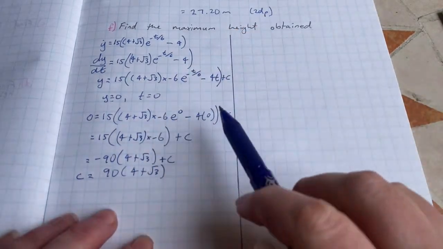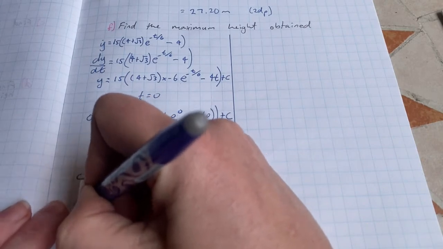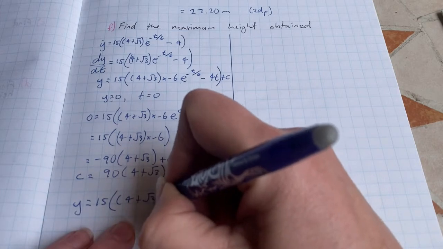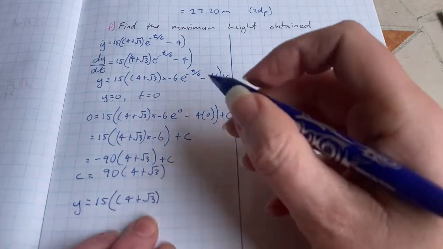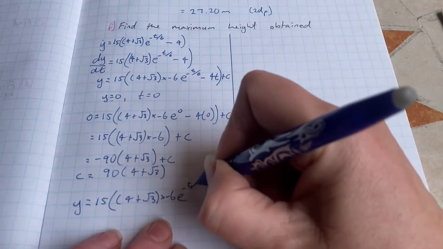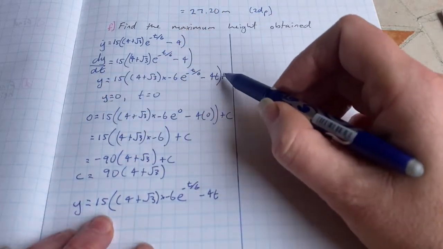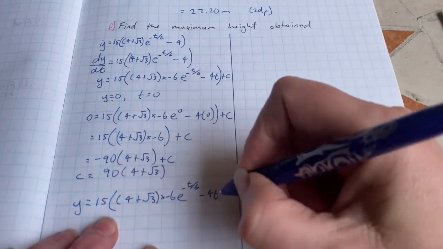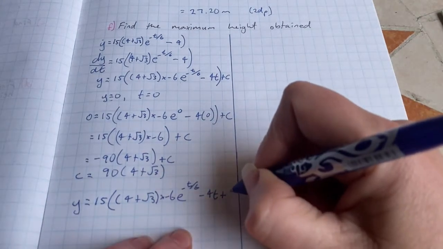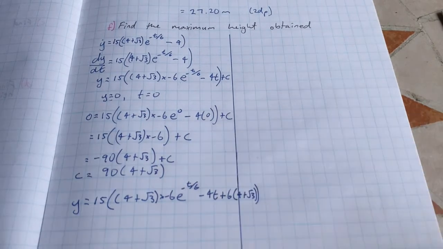So I might put that 15 out. So we've got y is equal to 15 bracket 1 over 4 plus root 3 times the minus 6 e to the negative t on 6 minus 4t. Factoring out the 15 so that the c is inside the brackets as well makes this plus 6 over 4 plus root 3.